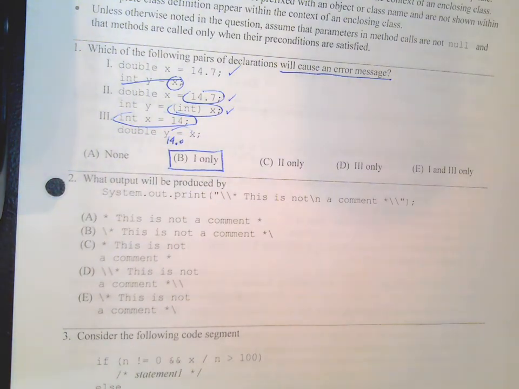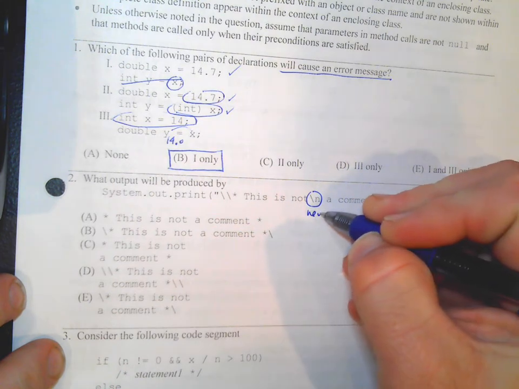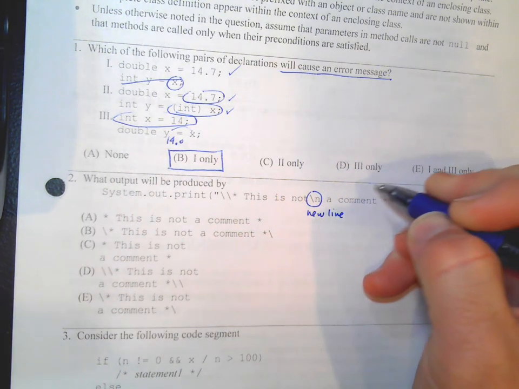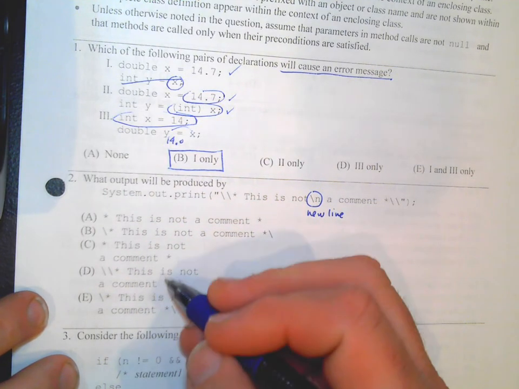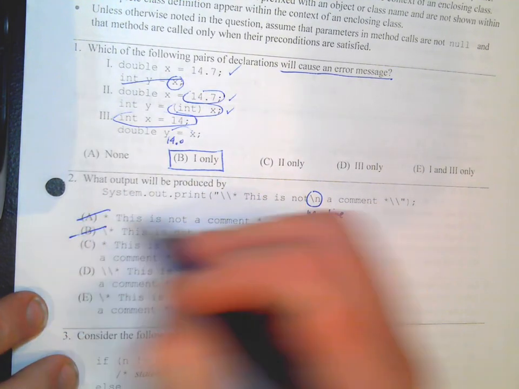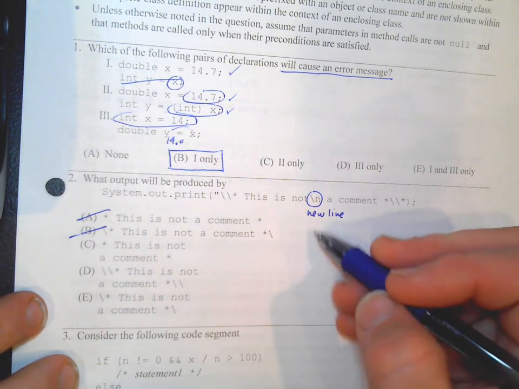What output will be produced by system.out.print? Now, the \n, you guys should all be good with. This is a new line character, right? So definitely, it's going to be on 2 different lines. So definitely not A or B, right? It's got to be C or E because of the new line.